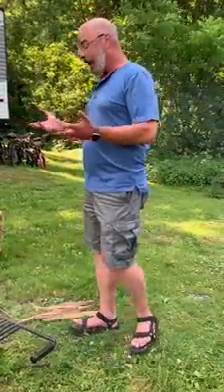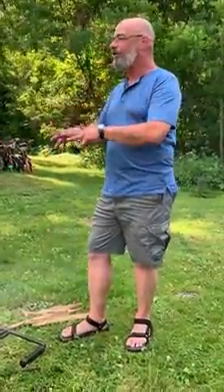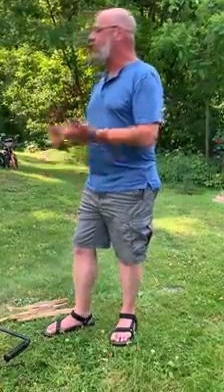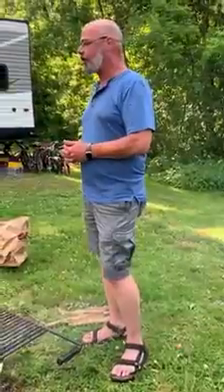So that was it. How to build a campfire. It's a different way from what you probably learned. It's a different way from what I learned in the Boy Scouts. It's using a log cabin style instead of the teepee style. And we talked about safety. We talked about the elements of a fire. We talked about construction of the fire. And we talked about what to do when the fire is out.